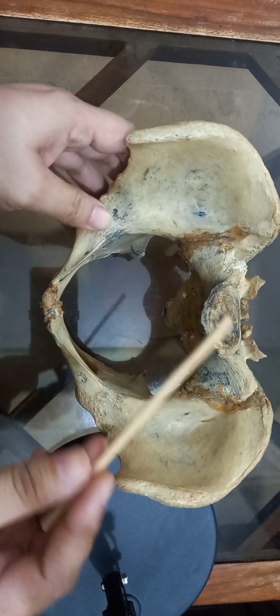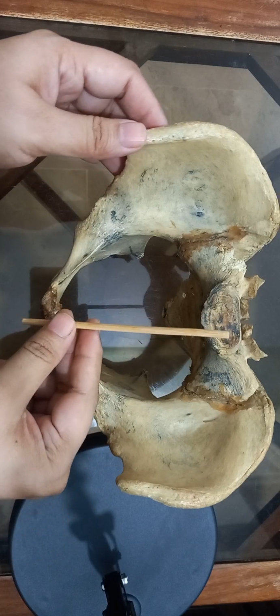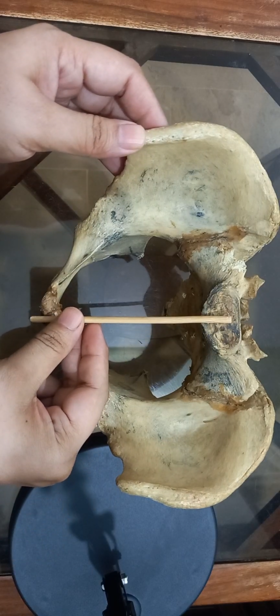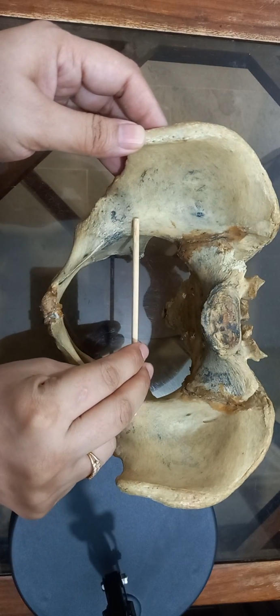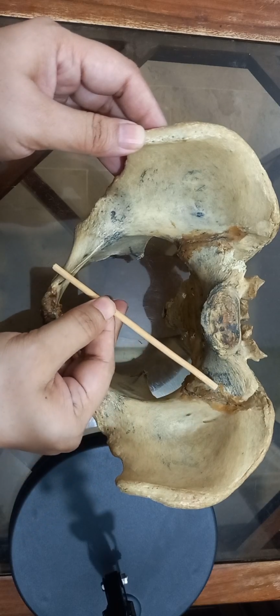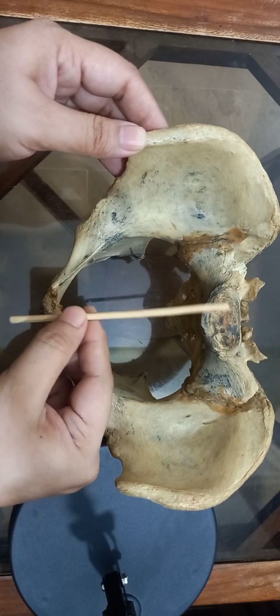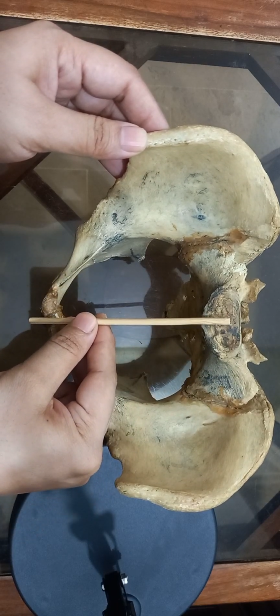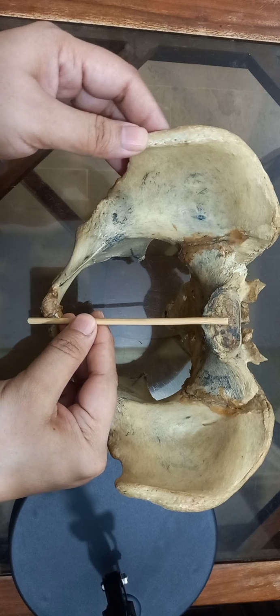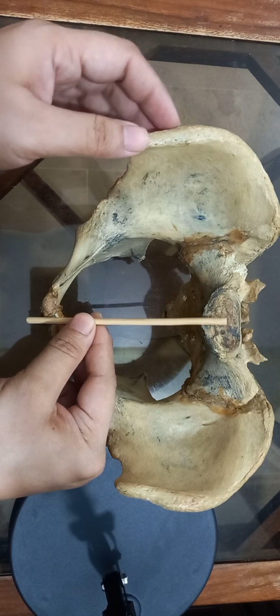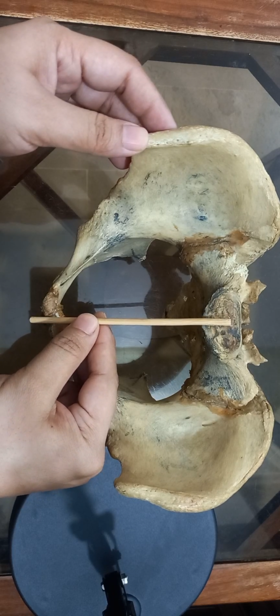Now at the level of inlet, we take three types of measurements. These are the anterior posterior measurement, transverse measurement, and oblique measurement. Now first of all, the anterior posterior diameter. Anterior posterior diameter is like this, from the midpoint of sacral promontory to pubic symphysis. This is known as conjugate.